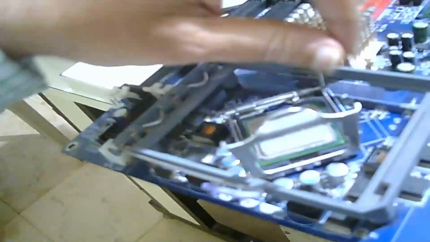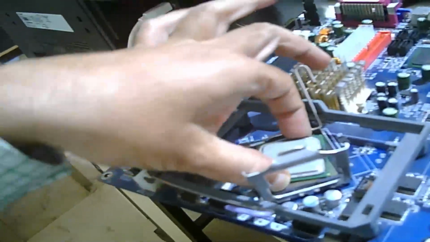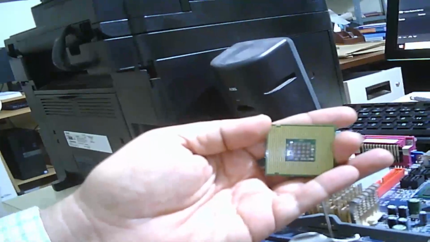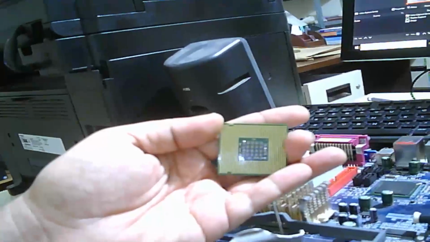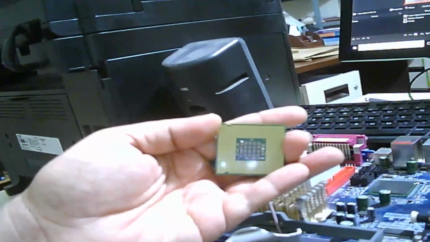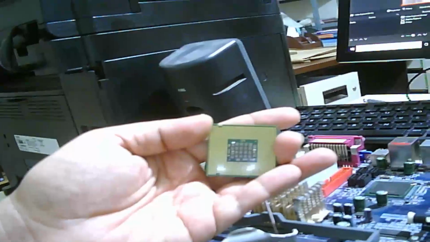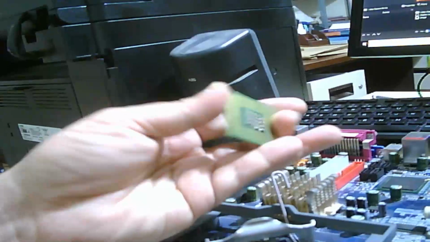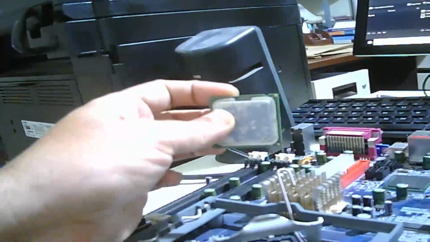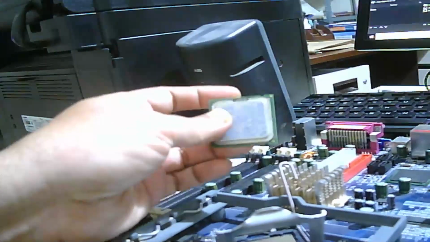The main component of a computer is the CPU or microprocessor. When the CPU is reduced to the size of a chip like this, it is called a microprocessor.